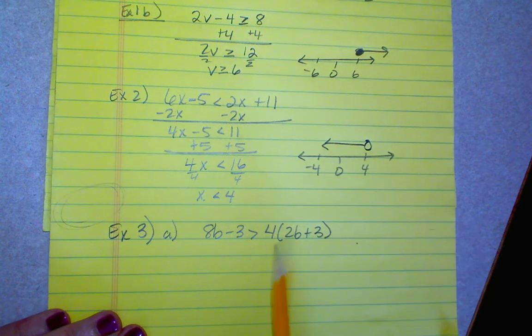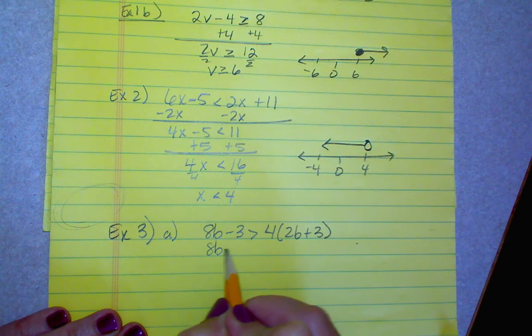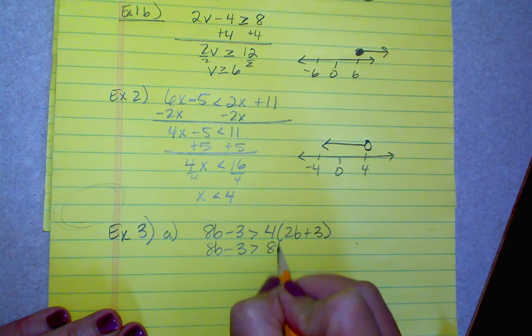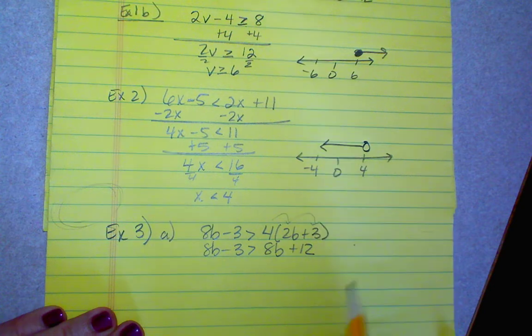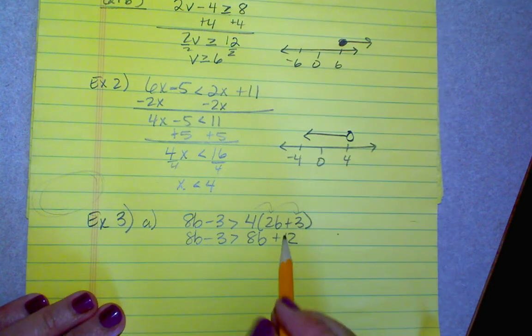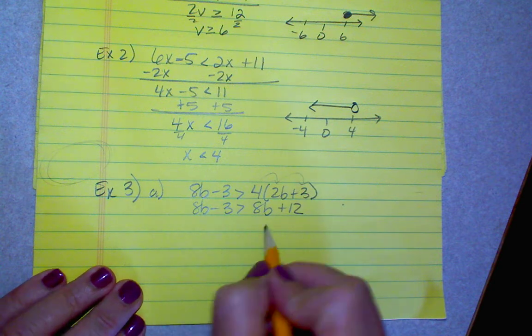In this case, what I recommend is go ahead and distribute this 4 first. 8b minus 3 is greater than 8b plus 12. Do not forget that you have to distribute to both terms. Don't drop it. Okay. Then get the like terms.